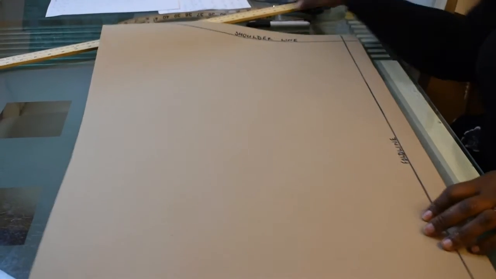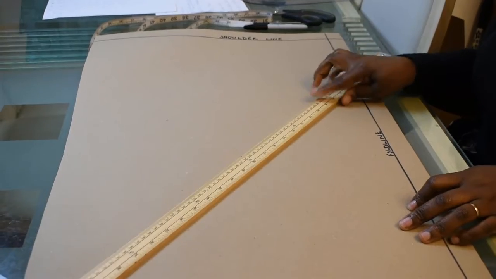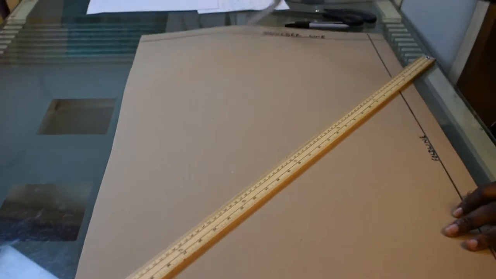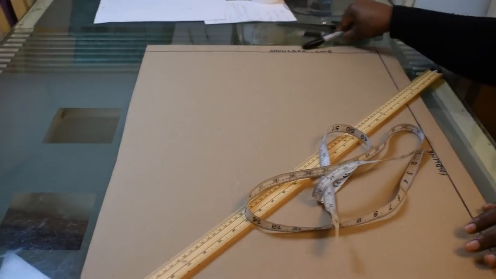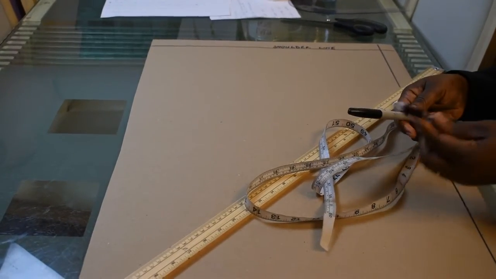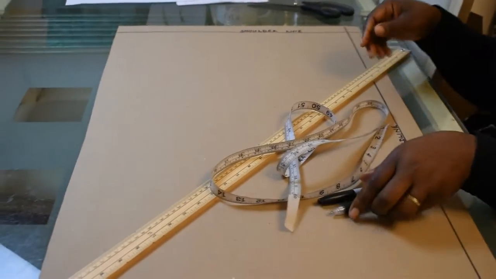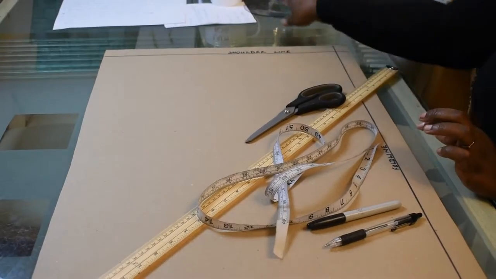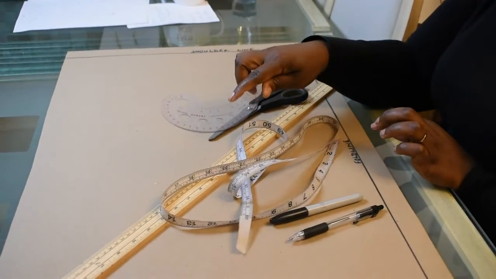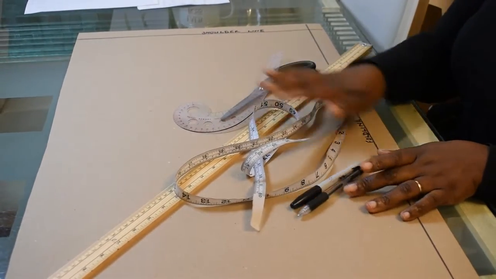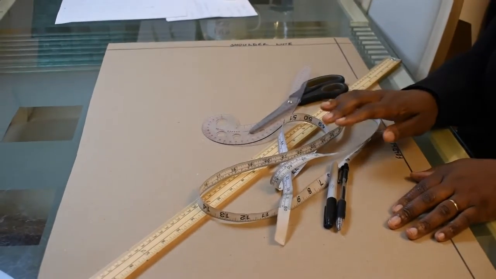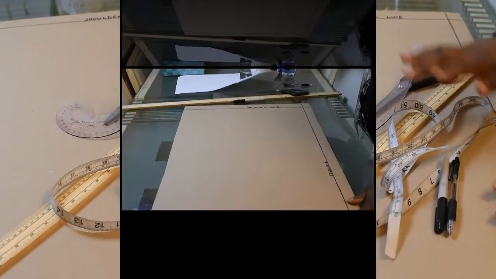Okay, you are going to need your straight ruler, your tape measure, a marker pen and a pen, a pair of scissors and your curved ruler. Okay, basically with these you are good to go. You can start drafting. Okay.